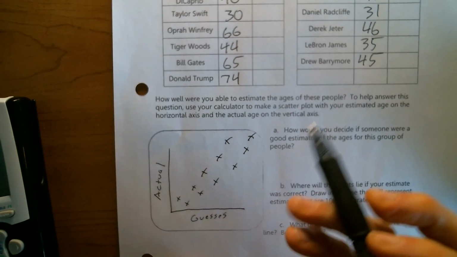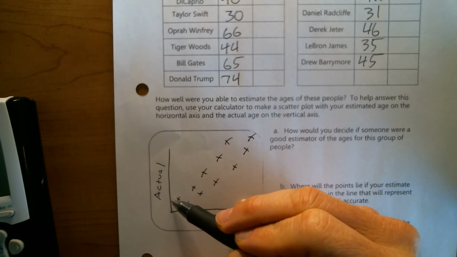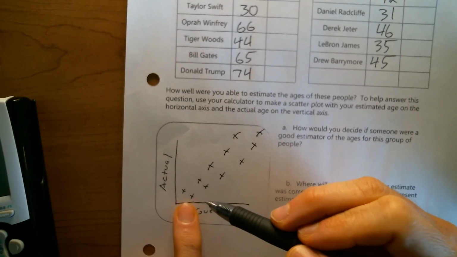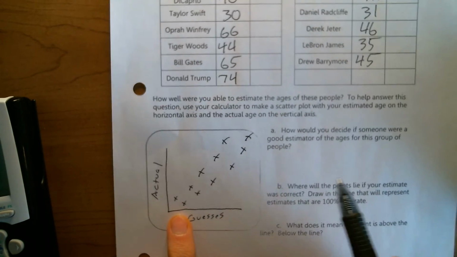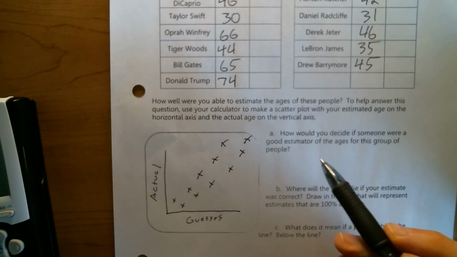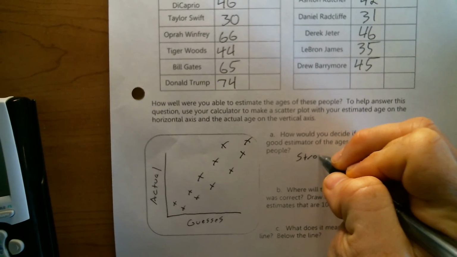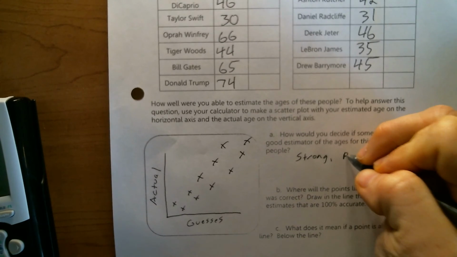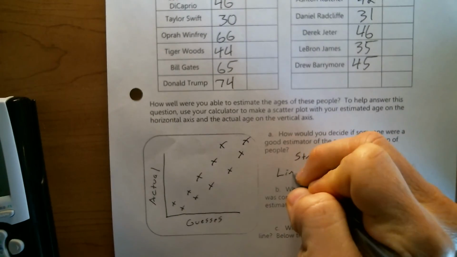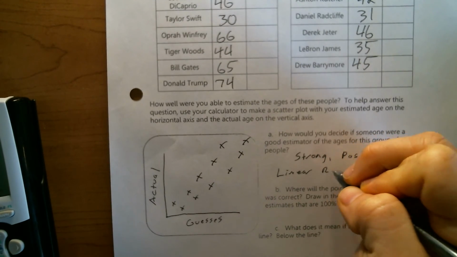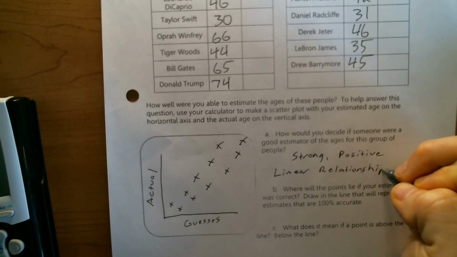What you don't want to see is somebody guessing really high when their actual age is really low, or guessing really low when their actual age is really high. So what would you hope to see? You'd hope to see a strong, positive, linear relationship. That's using all of those words from our notes from last time.